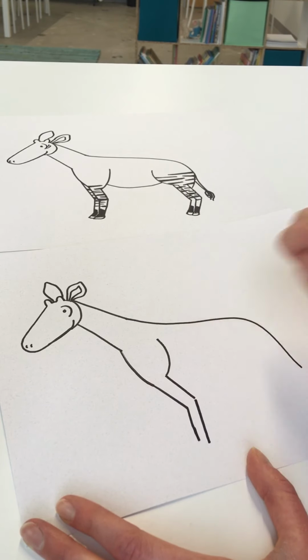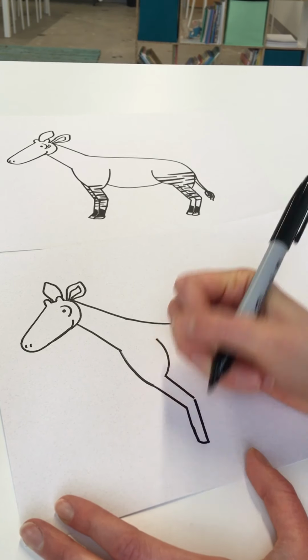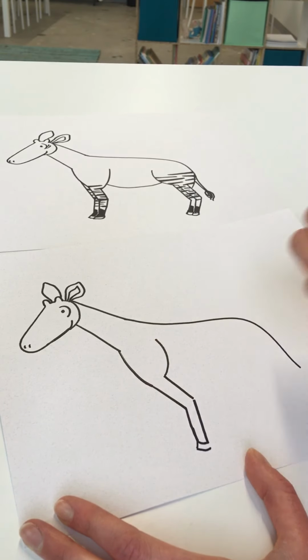And these guys, like a giraffe or a zebra, they do have a hoof. So I'm gonna connect those 2, and then I'm just gonna draw a line down and across and then back up. There's my 1 hoof.